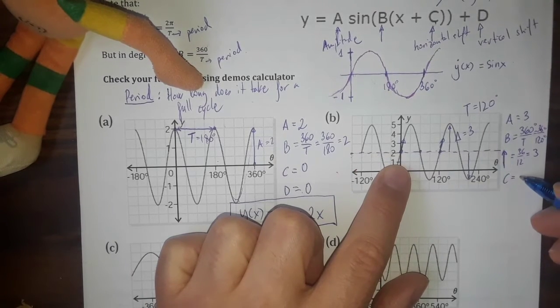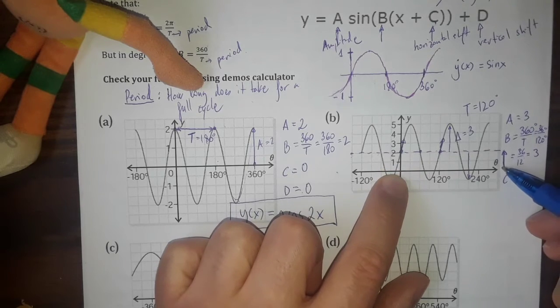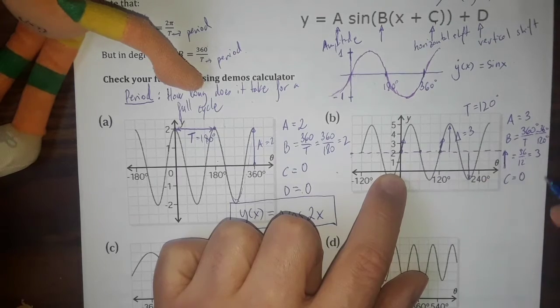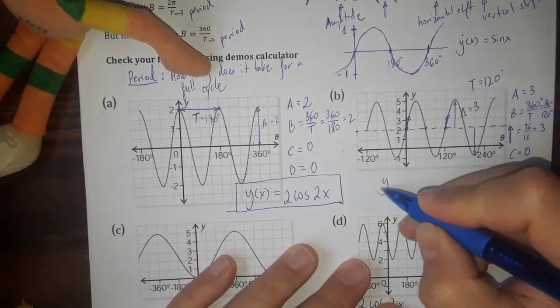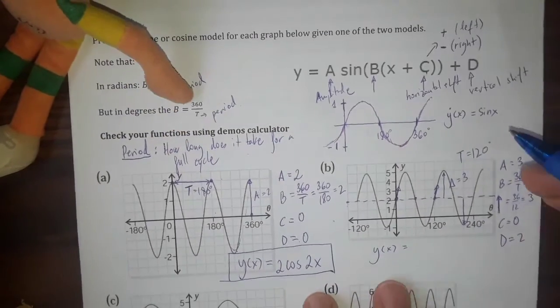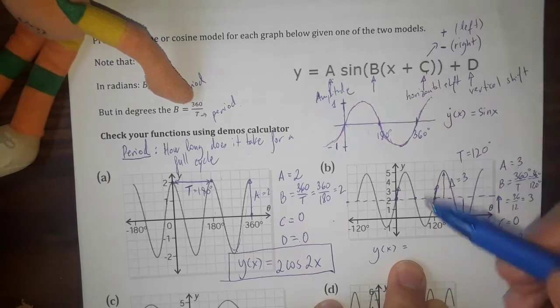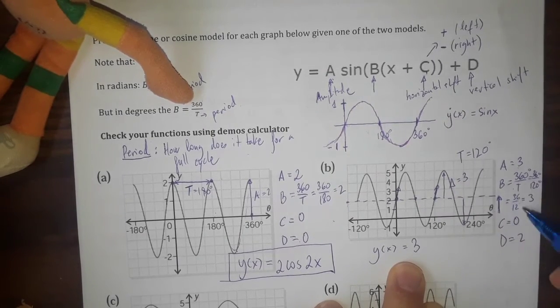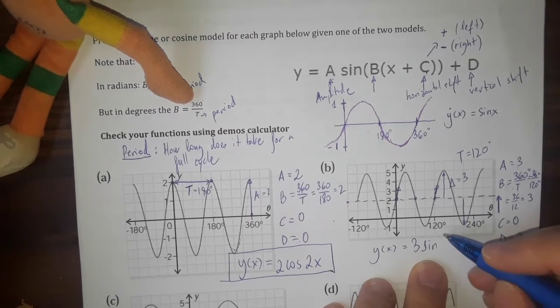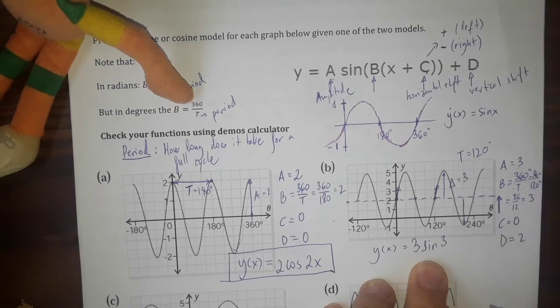Now, we don't have a horizontal shift, so C is 0, and we do have a vertical shift. The axis has gone up. How much? 2, right? So this is 2. So then the function here would be 3, right? We look at A up here. So it's going to be 3. Then B is going to be 3. Again, it is a sine. 3x. And then D is 2, plus 2. Okay?